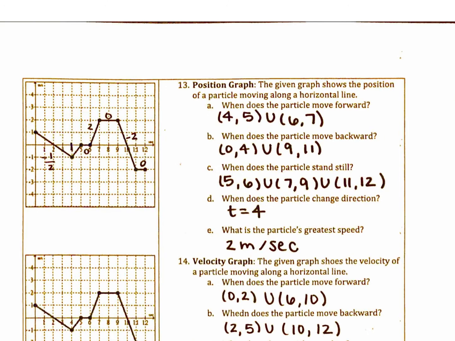So, when does the particle move forward? Anytime our slope is positive. So from 4 to 5, from 6 to 7. When does it move backwards? Anytime our slope is negative. So for the first 4 seconds, and then again from 9 to 11. When does it stand still? Anytime we are flat. So slope of 0. If the velocity is 0, that means we're not moving at all.